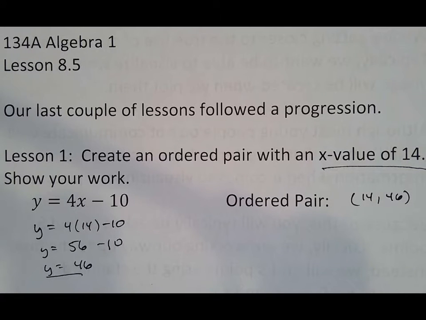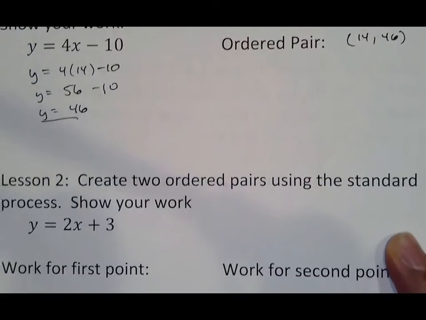1 second. Sorry, I had to find a mute button.